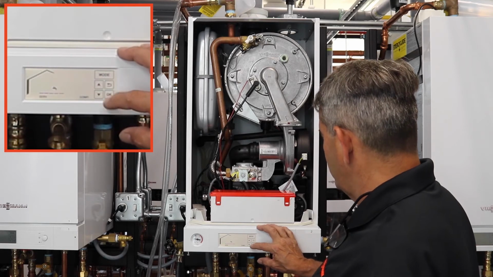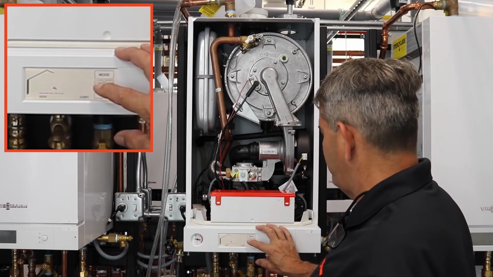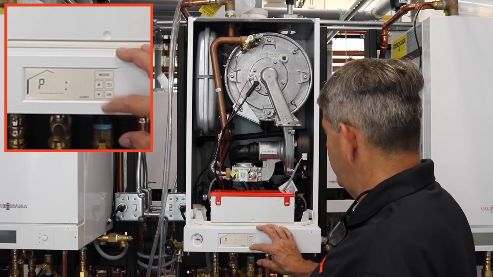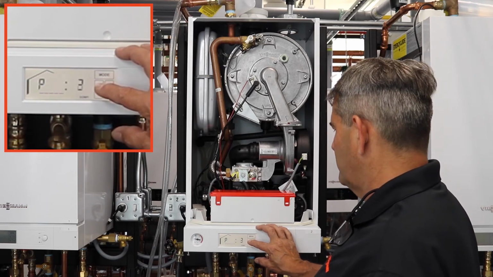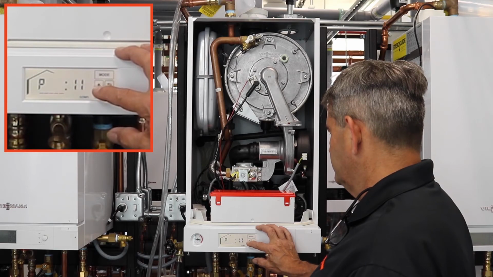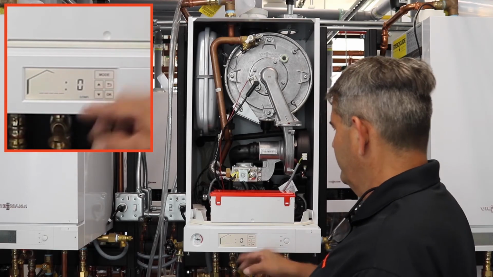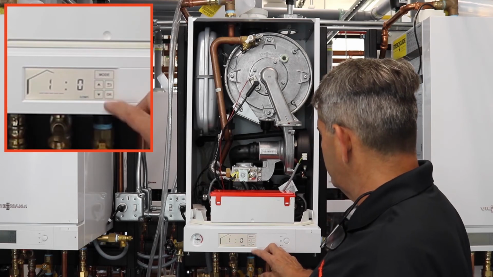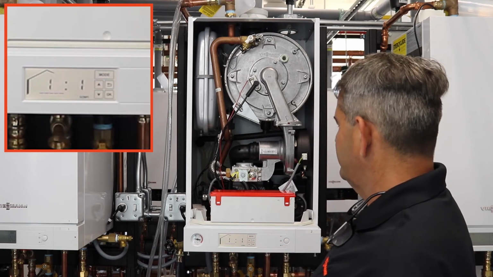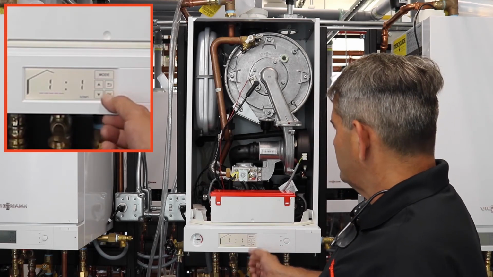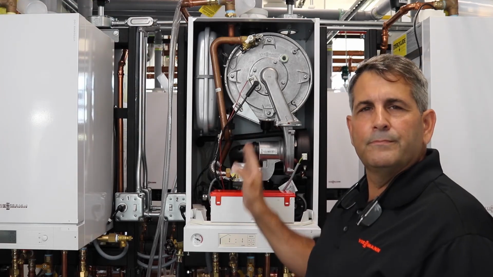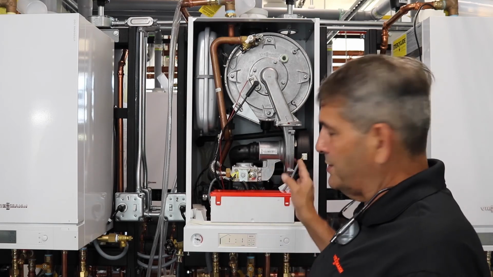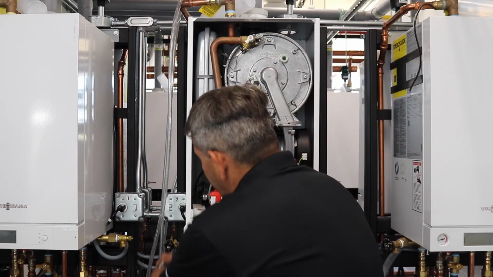I'm going to hit the mode button until configuration or config is flashing. Hit OK. Remember, our password is 12. Hit OK. And the very first one that comes up is your purge mode. So we're going to hit OK and put that to a 1 and then hit OK. And what that's going to do is it's going to put your diverting valve into the center position. It's going to call your pump on to help you purge the air out of your system.